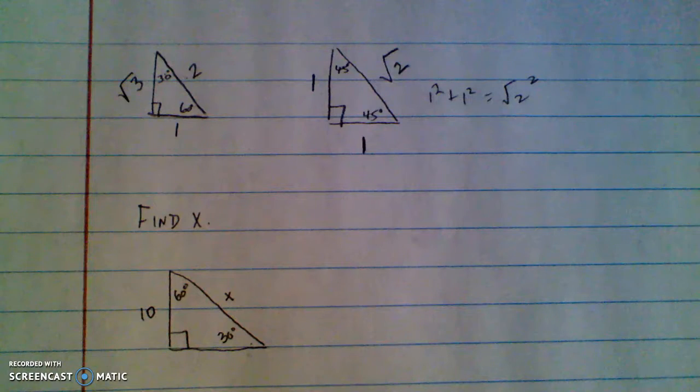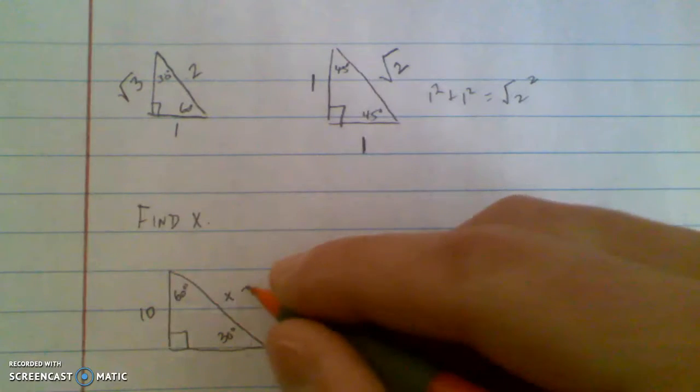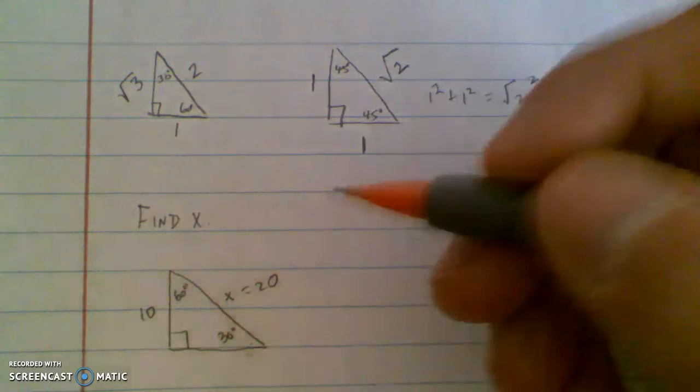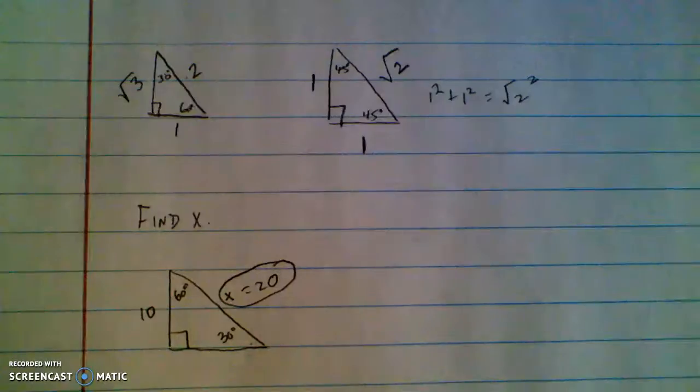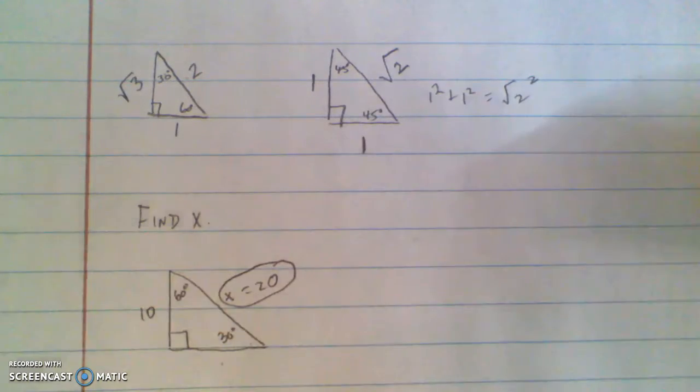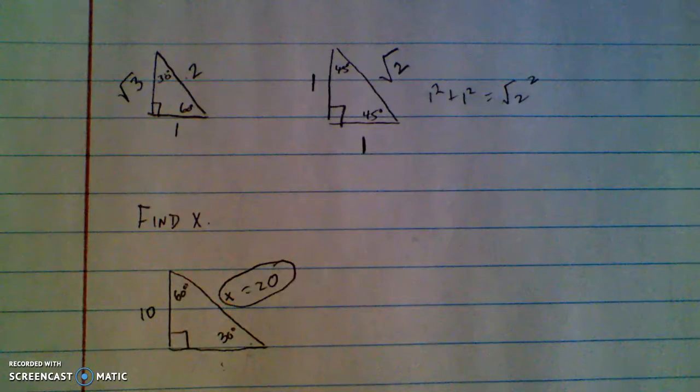Any ideas? What's x? 20. Just have to double 10, right? We're just going to go with 20. Not asked for. What's going to be the length of this leg? The other missing leg. 10 radical 3.